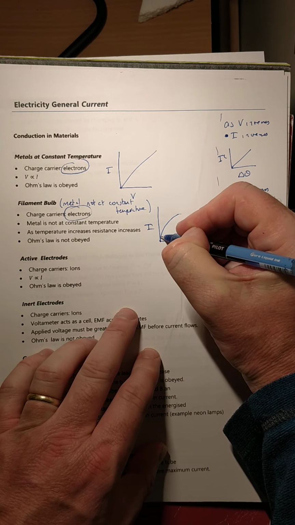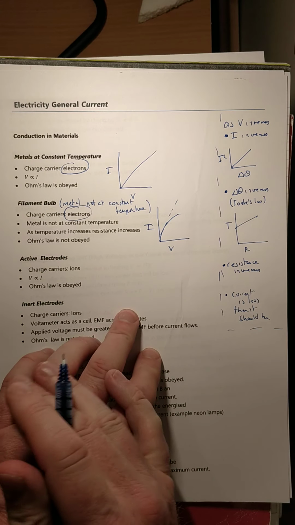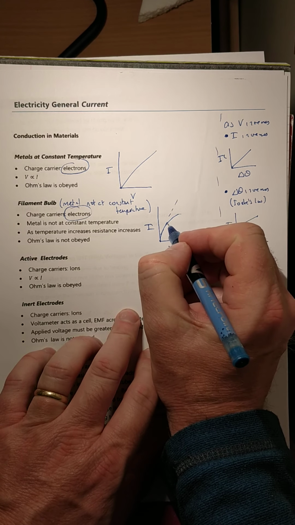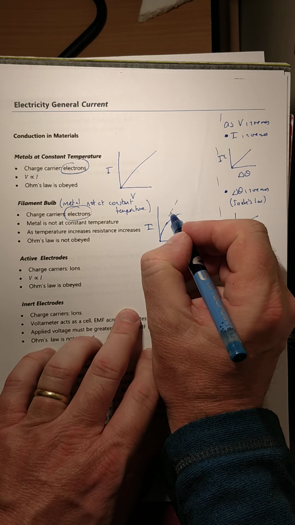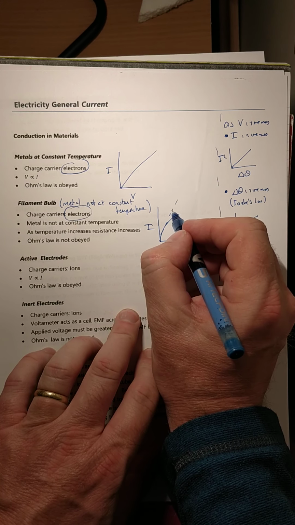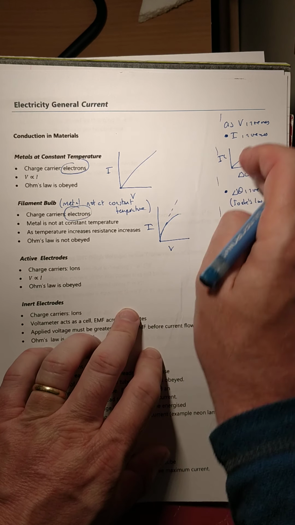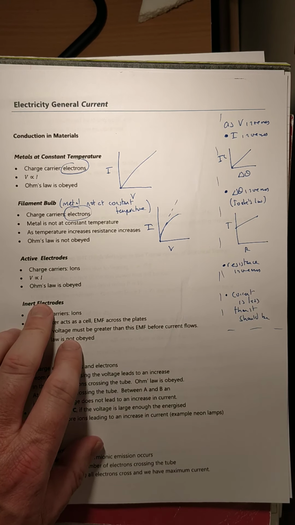And so effectively, as voltage increases, the current should increase and should be linear. But as the voltage gets higher and the current gets higher, the temperature gets higher, and the resistance gets higher. So instead of having a current of this, you're getting less of a current because the resistance is too large. That's worth thinking about.